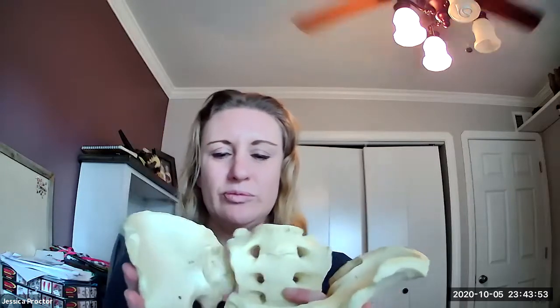Okay, the bones of the pelvis. Let's see if I can actually get this sacrum to articulate here for you guys. Wish I had more hands here. No, I don't think this will work.